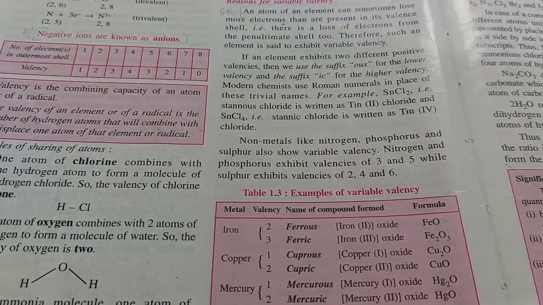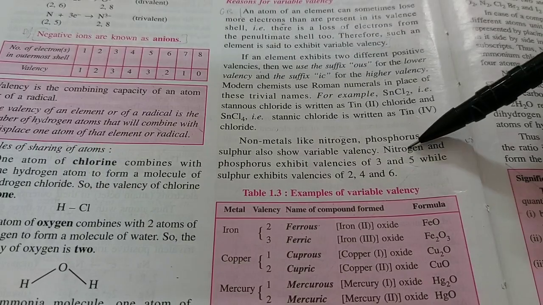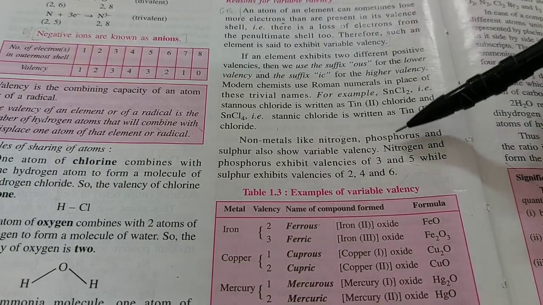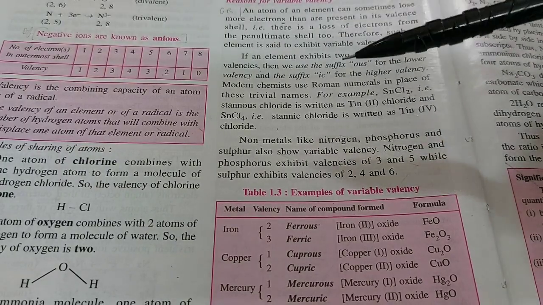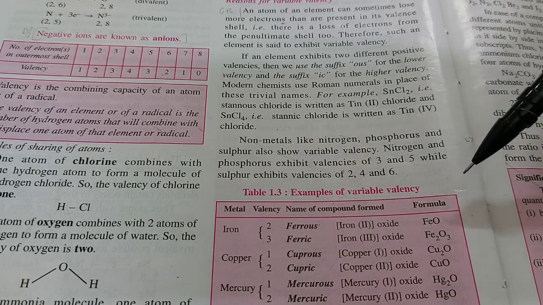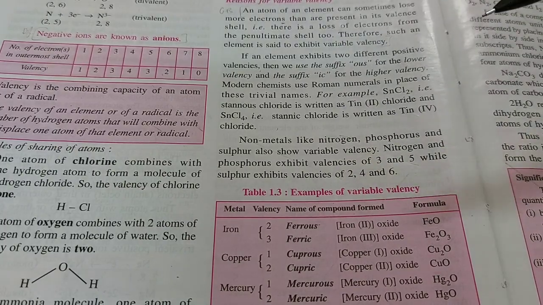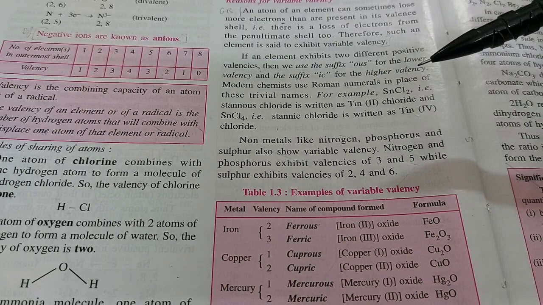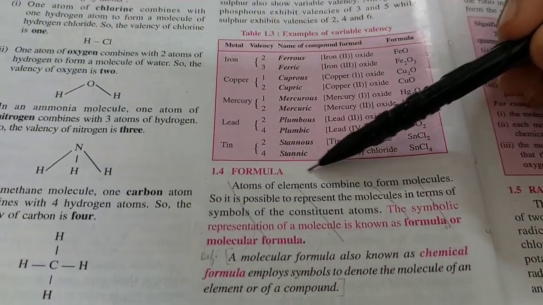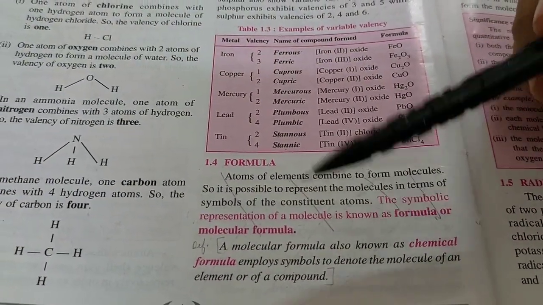Even non-metals can show variable valency. For example, nitrogen has valencies 3, 5, sometimes even 4 and 1. Sulfur shows 2, 4, 6. How does that work? Well, that we need not know right now in 9th standard. Learn this table. Formula, first paragraph cancelled, and let's learn the definition.